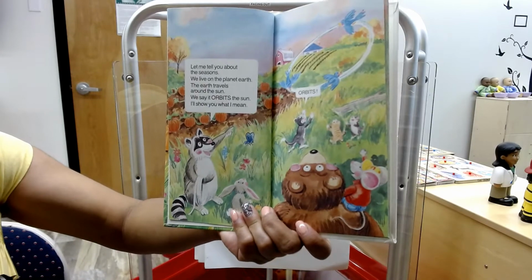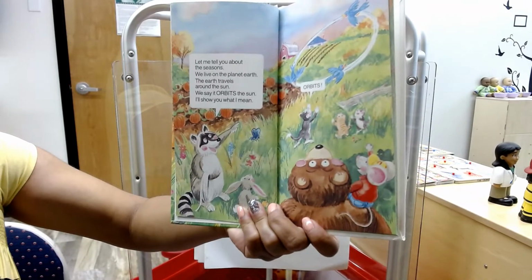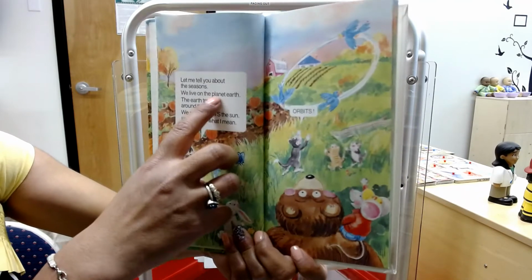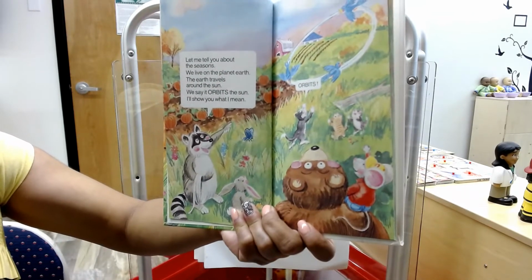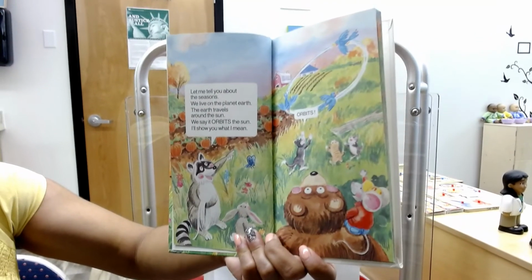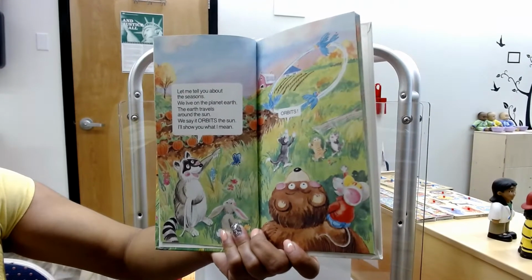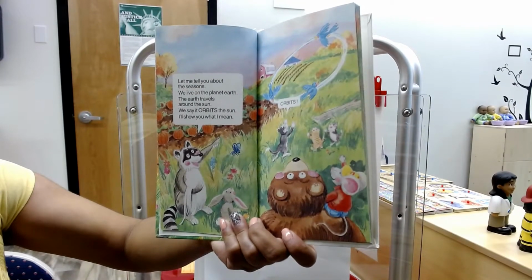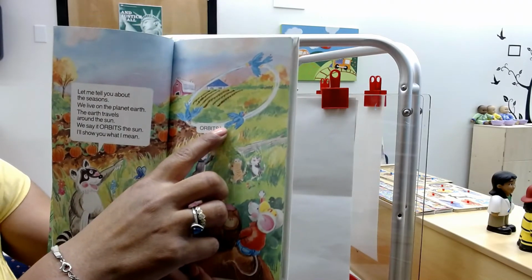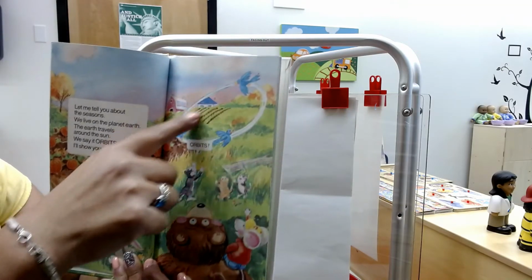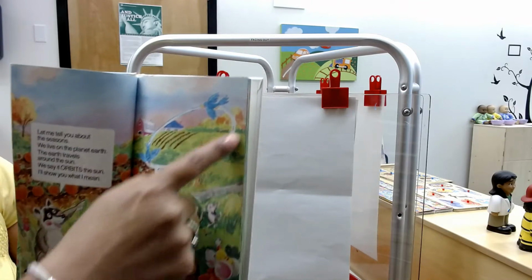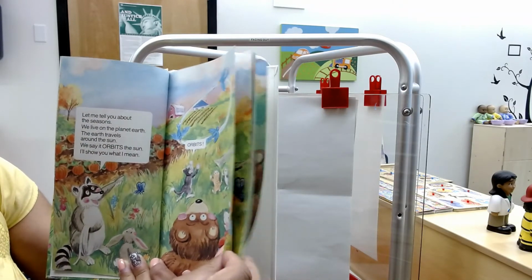Let me tell you about the seasons. We live on the planet Earth. Oh, planet? Friends, have you heard about that word before? The Earth travels around the sun. We say it orbits the sun. I will show you what I mean. Orbits? Have you heard about that word, my friends? You see those birds flying around? They don't go anywhere else. They just keep going in a circle. That's the orbit.